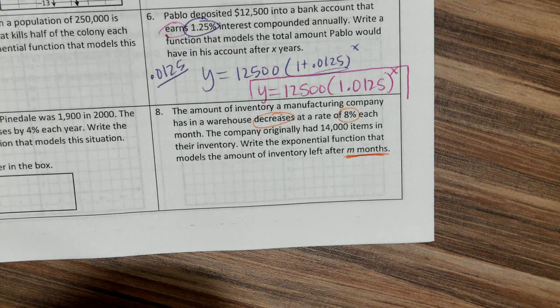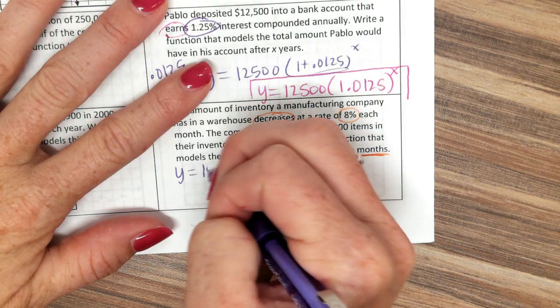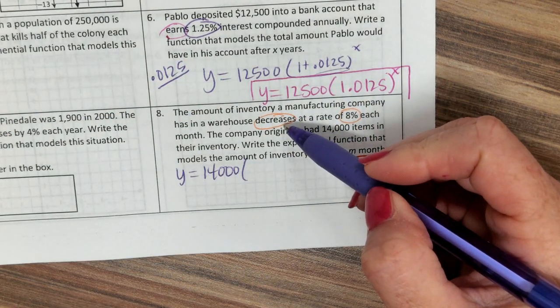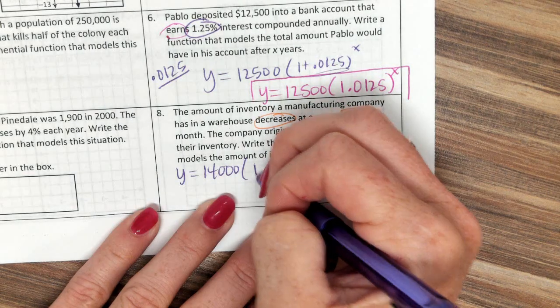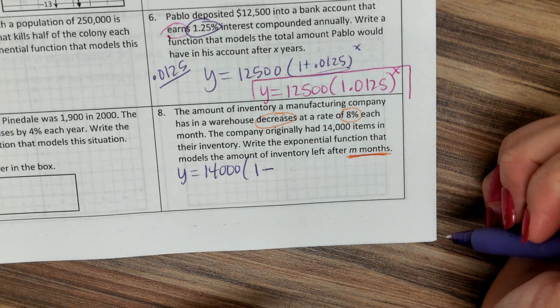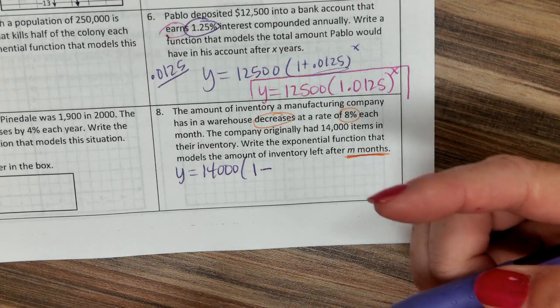I need y equals a, and the a needs to be the starting amount. So how much are they starting with? 14,000. So y equals 14,000. And then it's decreasing. So am I going to add or subtract from 1? So I'm going to have 1 minus the percent, but the percent needs to change to a decimal. How do I change this percent to a decimal? Move the decimal 2 places to the left, right?